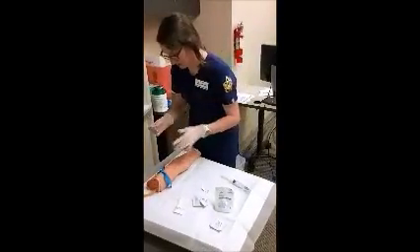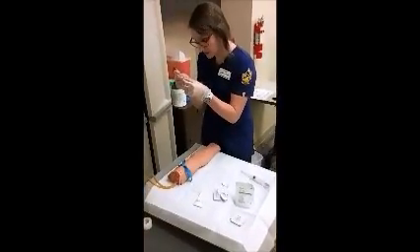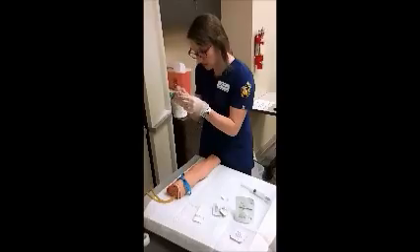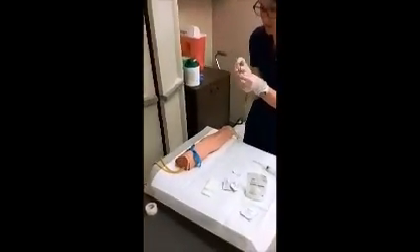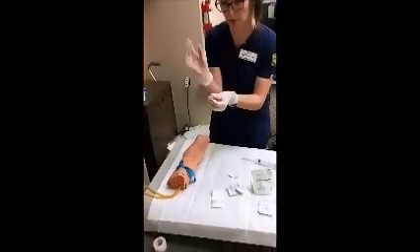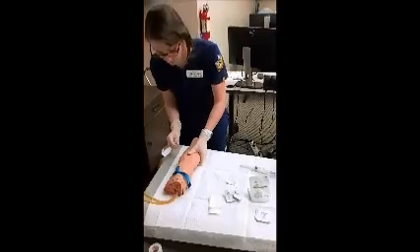Okay, now our patient is ready here. We'll pull that off. We're going to locate, make sure the hub is loose. There we go. Okay, we're going to locate the bevel on this, make sure that the bevel is pointing up. We'll stabilize the vein, just like so.